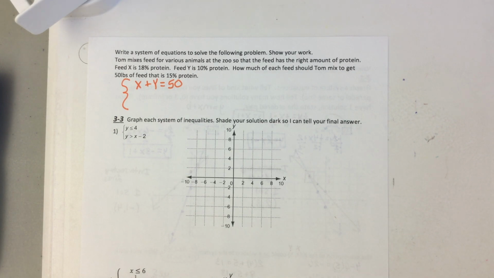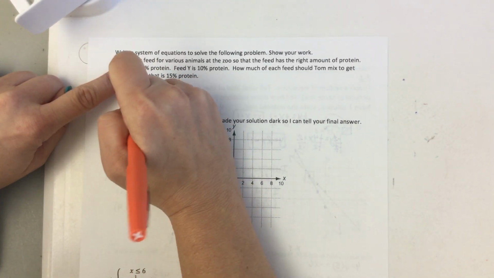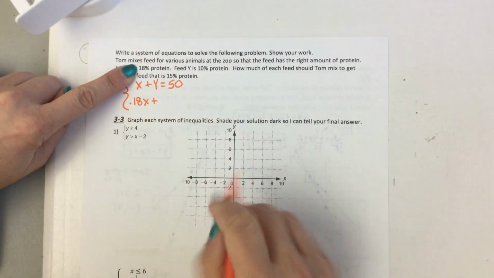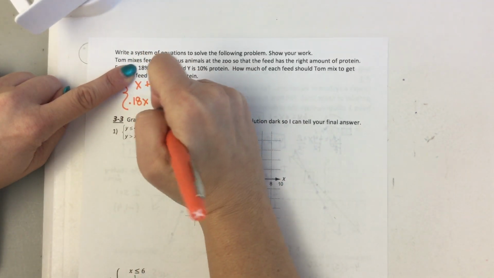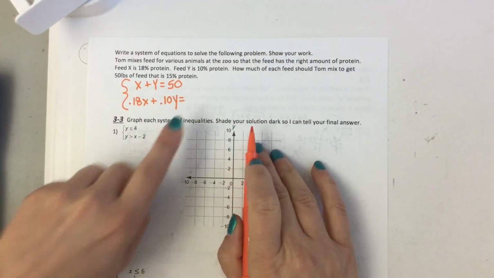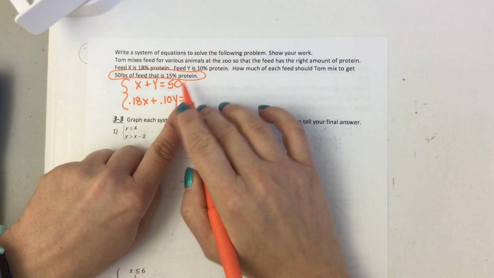The other idea is behind protein. Remember, when you work with percentages in math, you always want to change them to decimals. So feed X is 18% protein. So that's 0.18X. Plus feed Y is 10% protein, so 0.10Y equals. Now here, you need the total to be 15%.